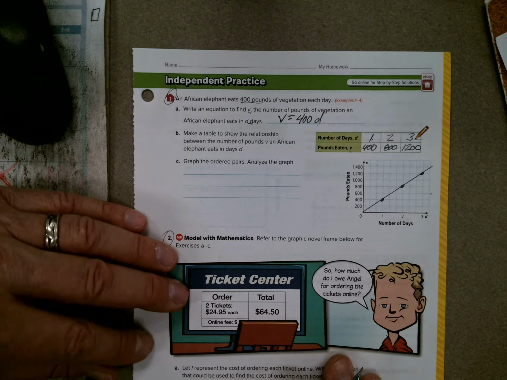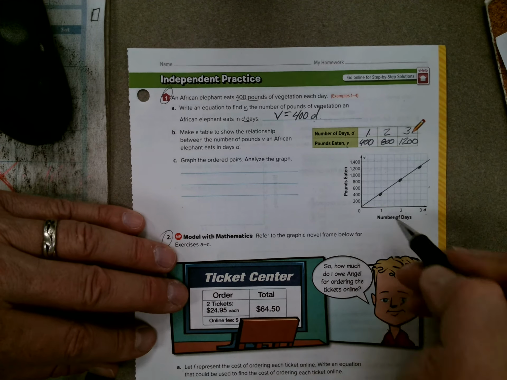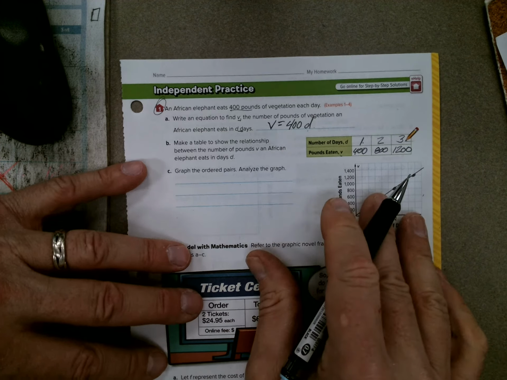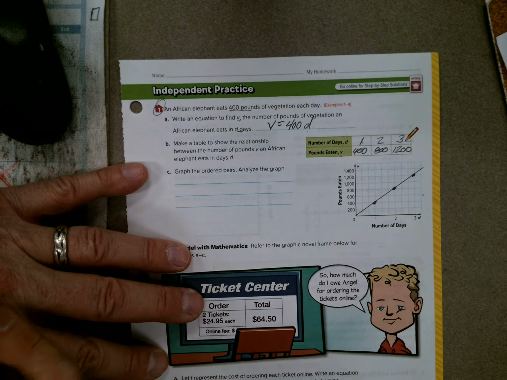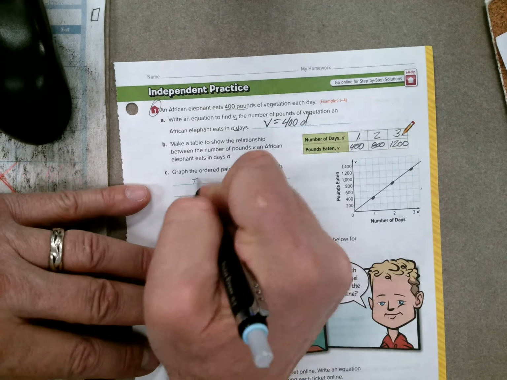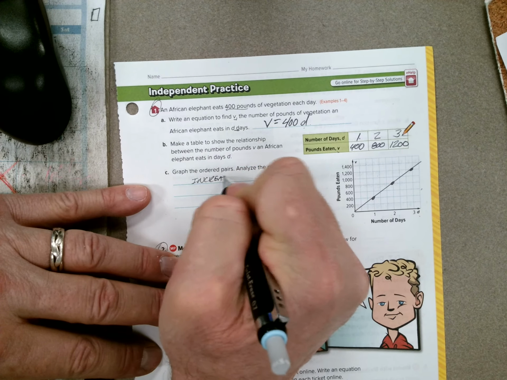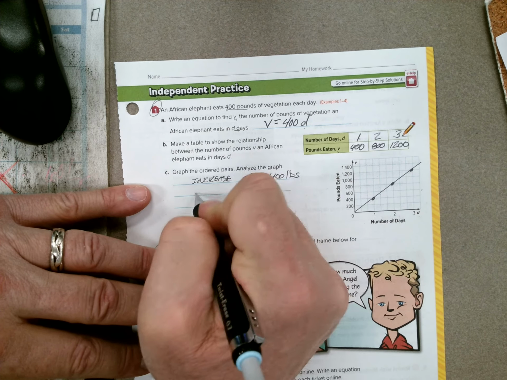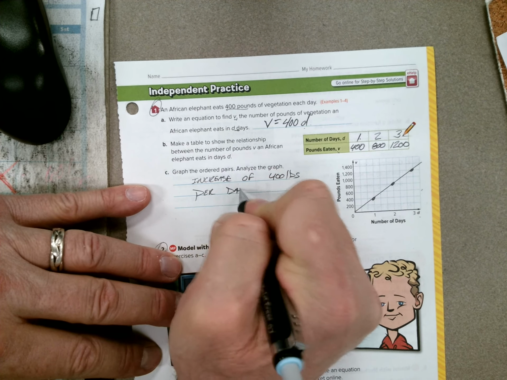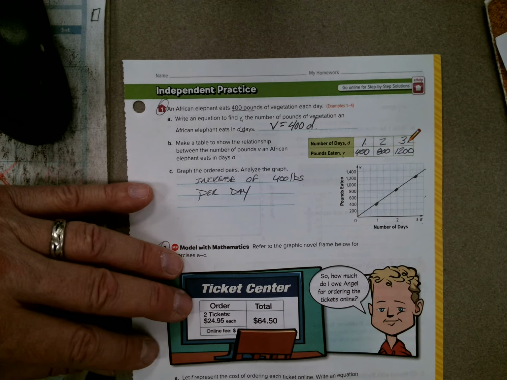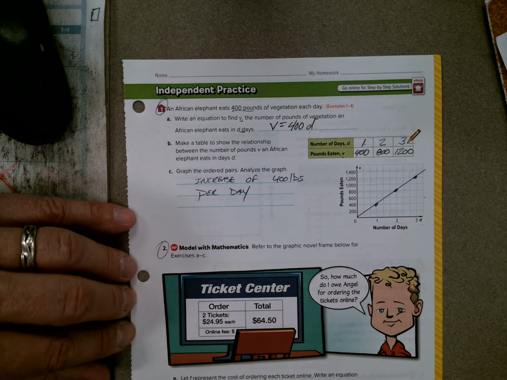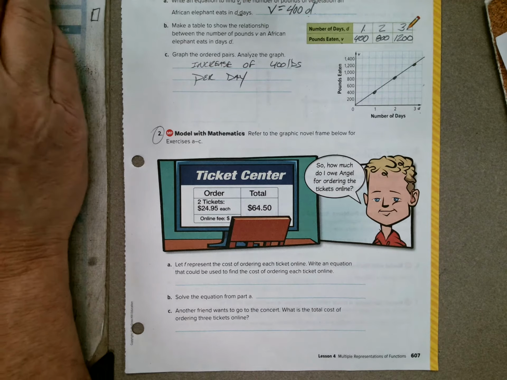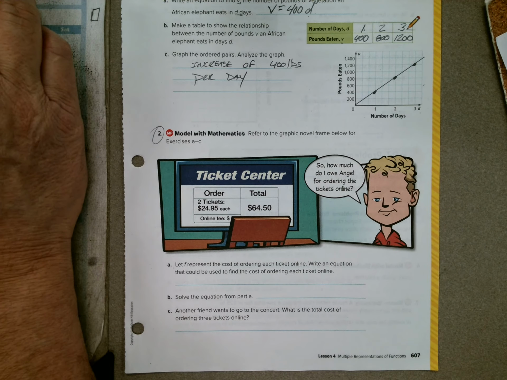Graph the ordered pairs, all right? So every day, the vegetation the elephant eats increases by 400 pounds. So we get an increase of 400 pounds per day. That's analyzing the graph, right? Okay. Let's take a little peek at number 2. I'm only doing 2 with you today, so bear down here.